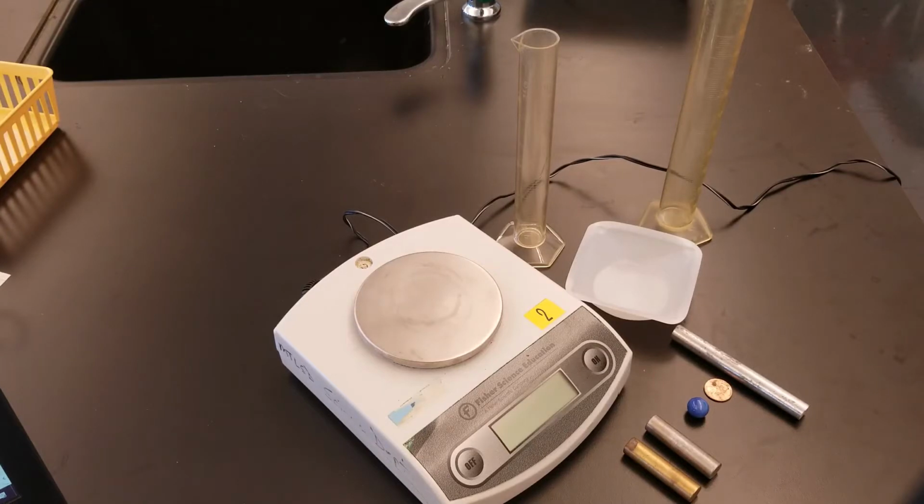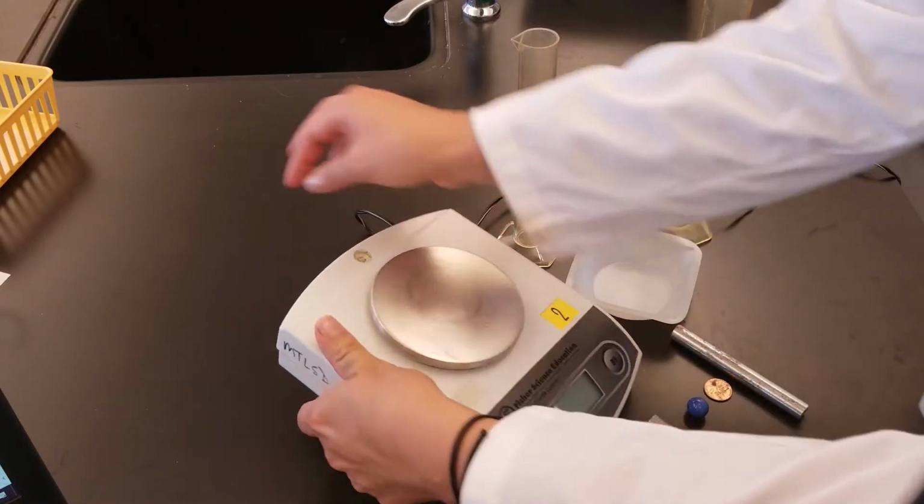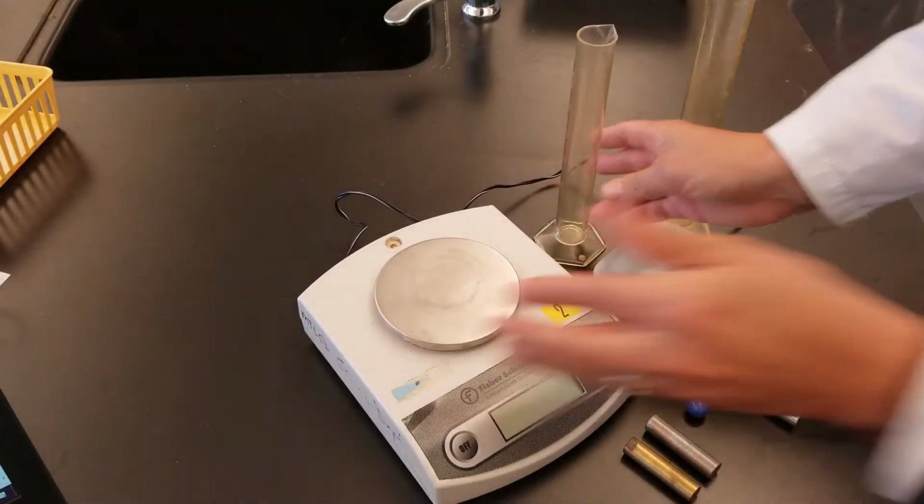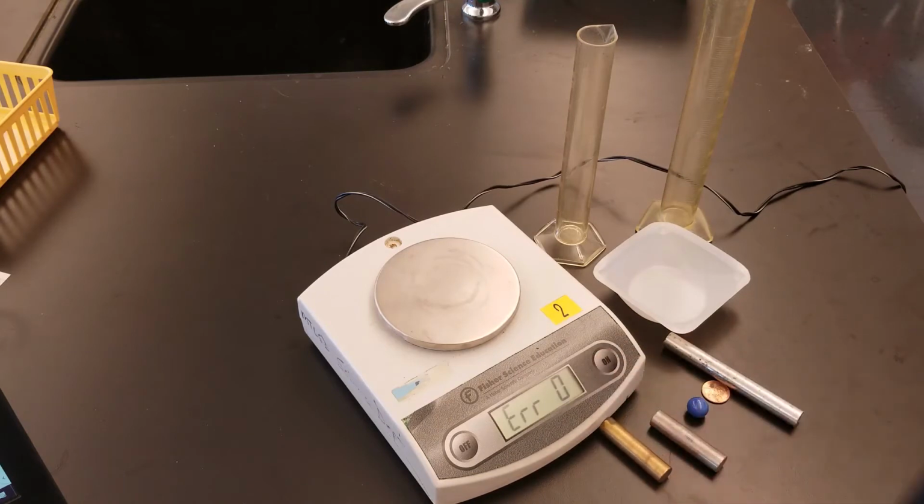In this lab, we're going to teach you how to use the mass of an object and the volume by displacement of water to determine the density of a substance. To turn on the balance, you first need to plug in to the back of the device. Wait until the display shows 0.00 grams.